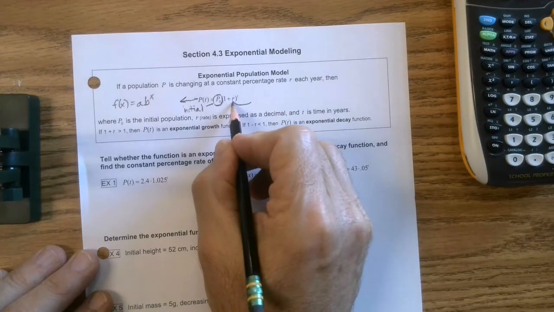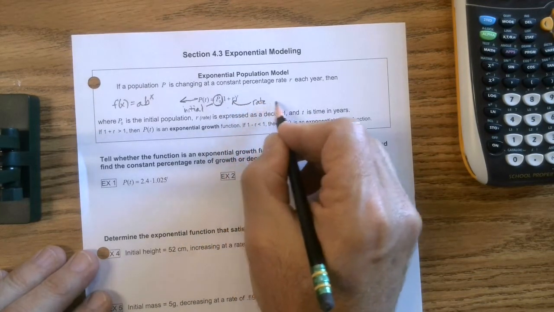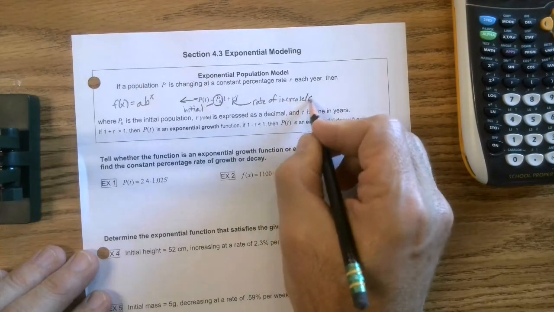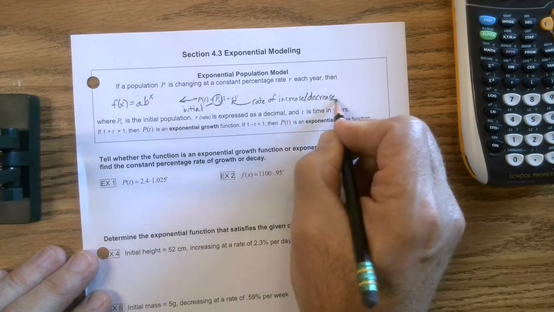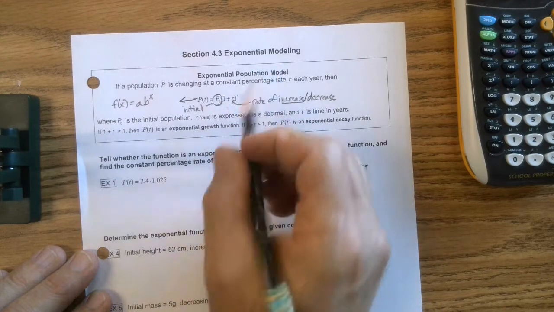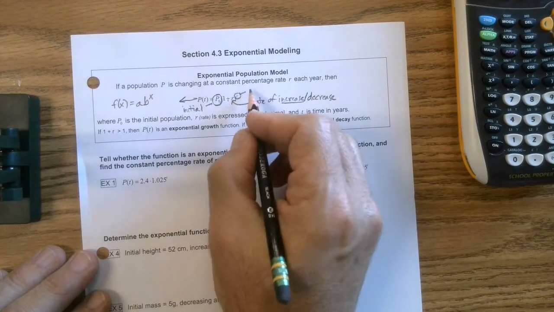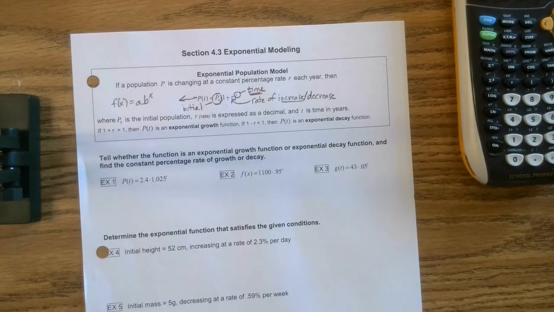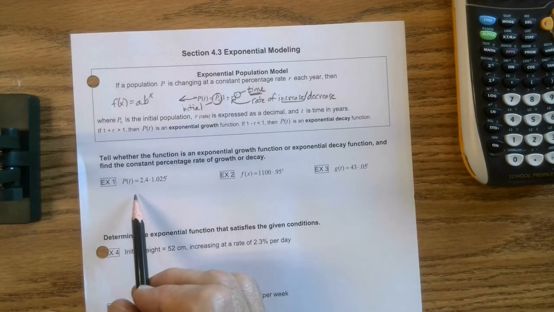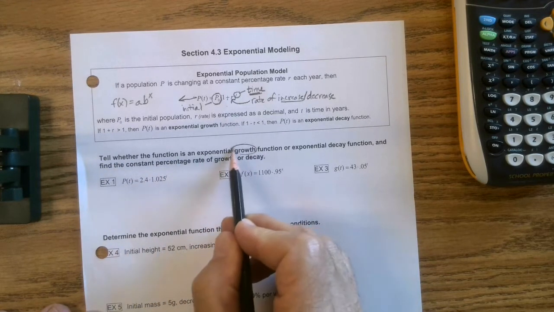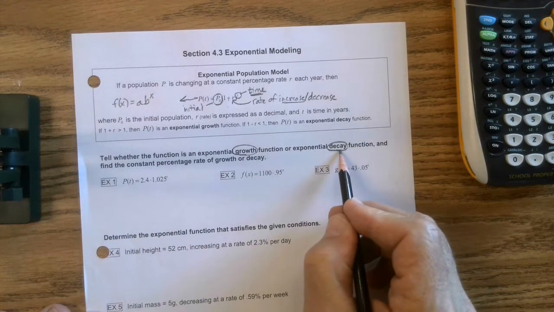But then R is your rate of increase, but there can also be decrease. So obviously if it's increase, you're going to have plus. If it's decrease, you're going to have minus. So keep that in mind. And that little rascal is time. Now something tricky happens with that in a couple of these problems, so we'll cross that bridge when we get there. But this one right away says, tell whether the function is an exponential growth or decay.